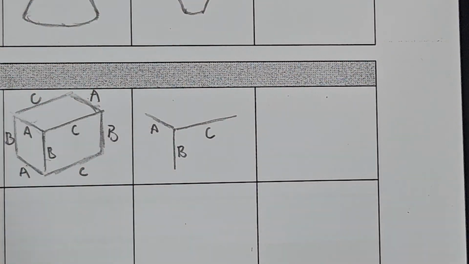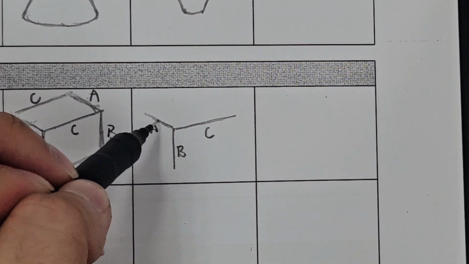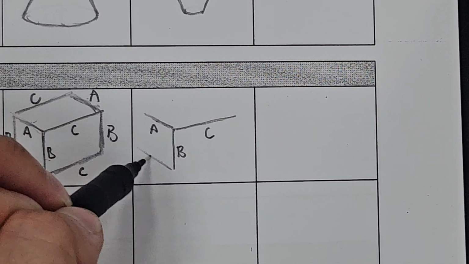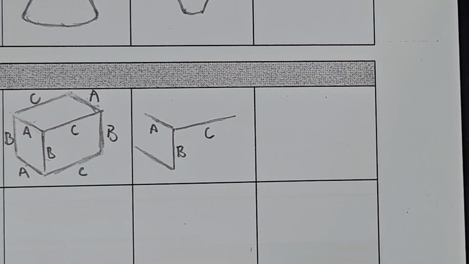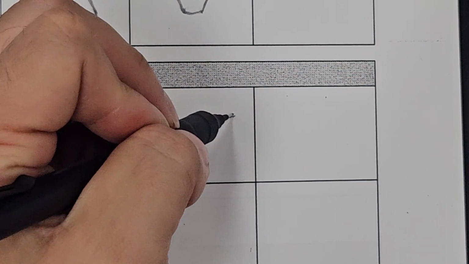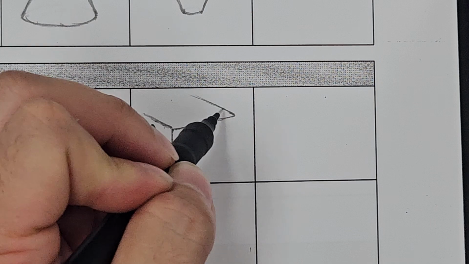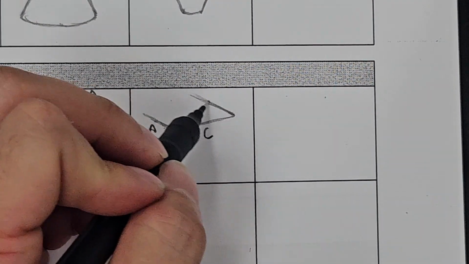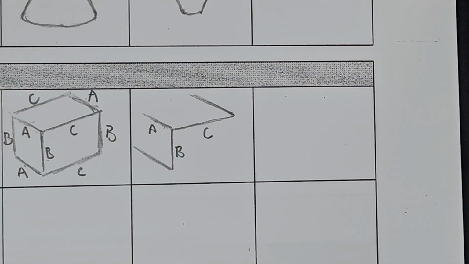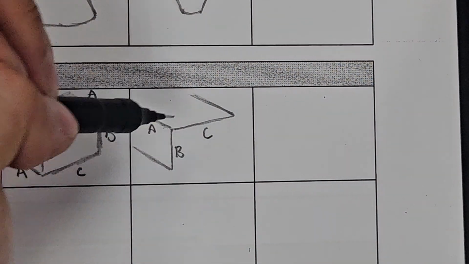I'm gonna start with the A lines. This line should be parallel to this line. So I'm gonna make it go in the same direction. Then this line up top should be parallel to this line as well. It's okay if you make it too long, just try not to make it too short. Then I'm gonna move on to B.